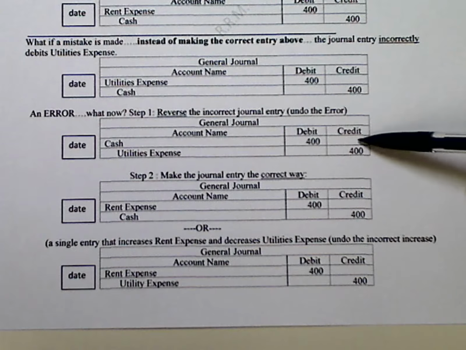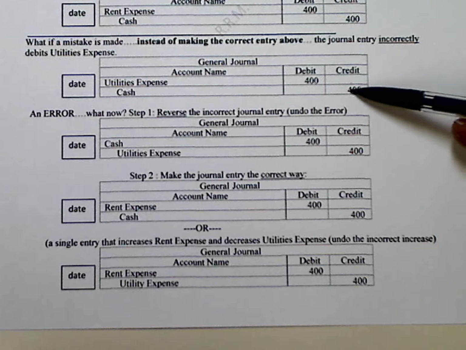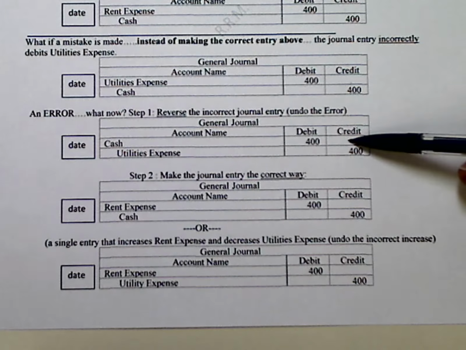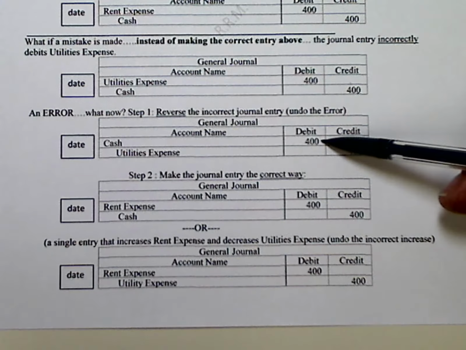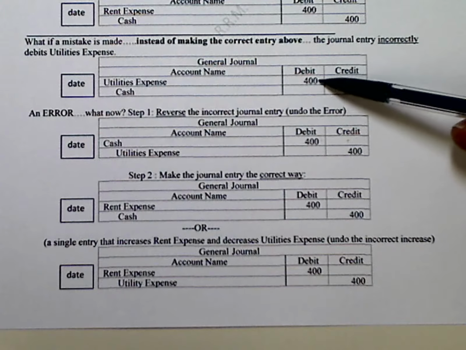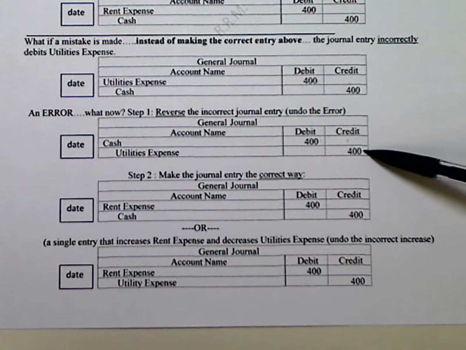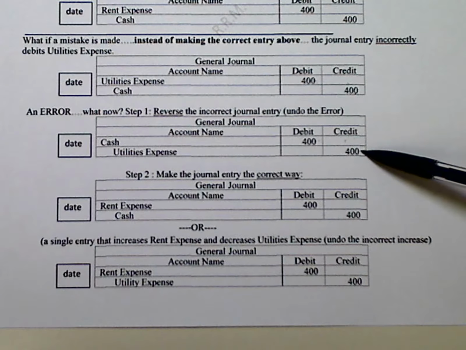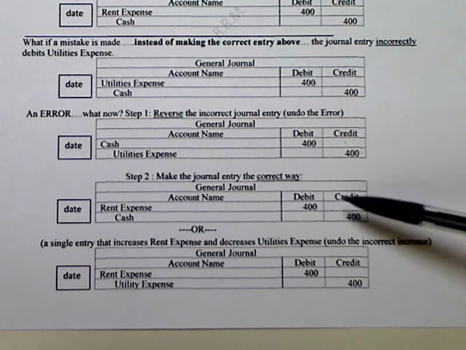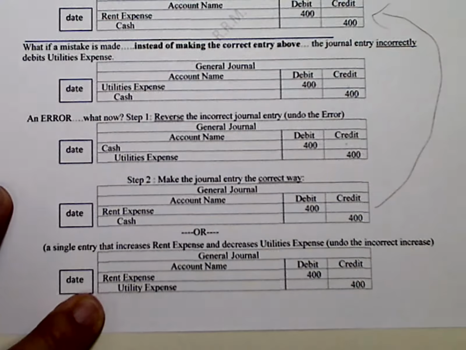Notice that this undoing of this error, here's the error. Well, you can bring the account balances back to where they were if you just reverse the entry. You credited cash, well, debit cash and put cash back up. You debited utilities expense to increase it, well, you could come down here and just credit utilities expense. Get the account balances back to where they were before the mistake was made. And then you would make it the correct way, the way you should have done it in the beginning.